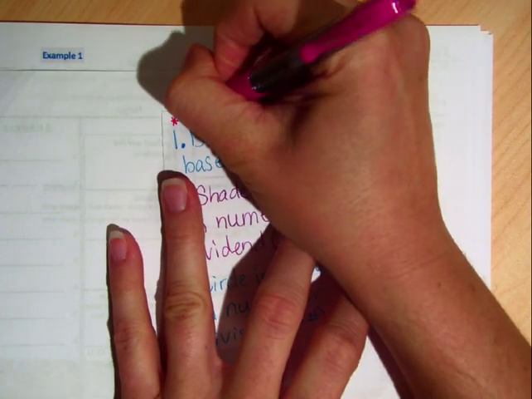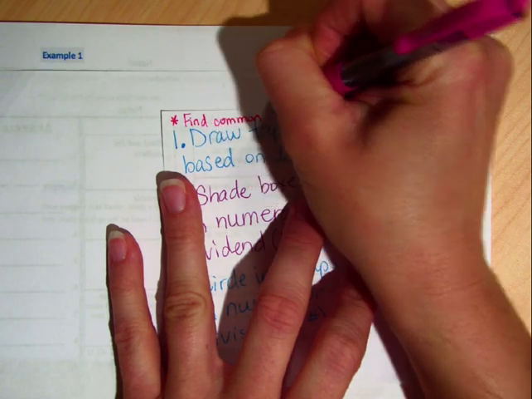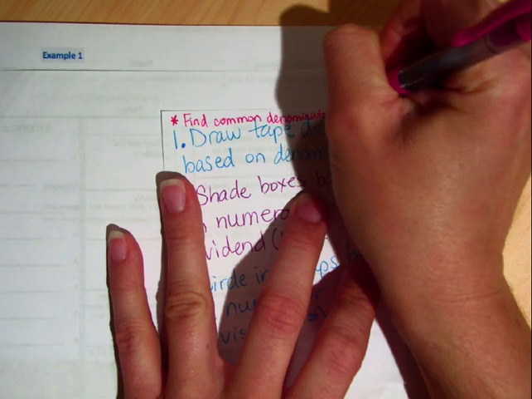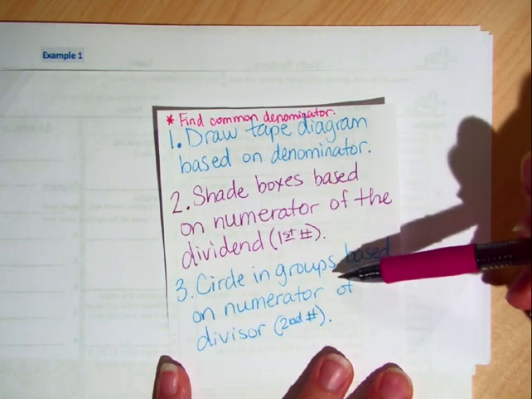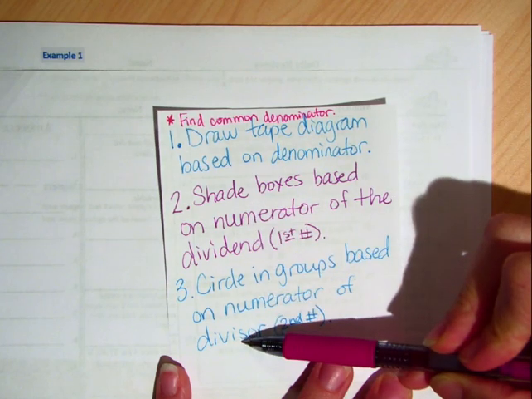So it's going to be find common denominator. If it has one, you just move on to these 3 numbered steps. If it doesn't, do it first, and then everything is the same.